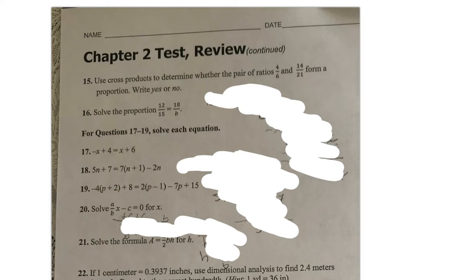Well, they would form a proportion so long as when you cross multiply, the products equal each other. So 4 times 21 is, what's that, 84? And 6 times 14 is 60 plus 24, which is 84. So when I multiplied 4 times 21, I got 84, and when I multiplied 6 times 14, I got 84. Then these numbers match, so therefore it is a proportion. So the answer would be yes for that one.